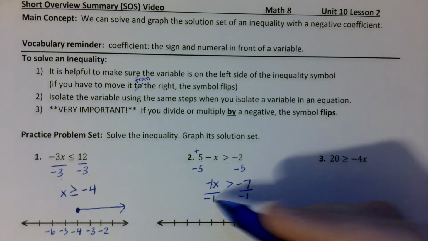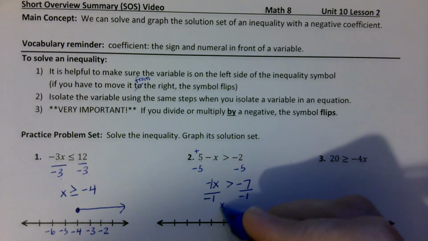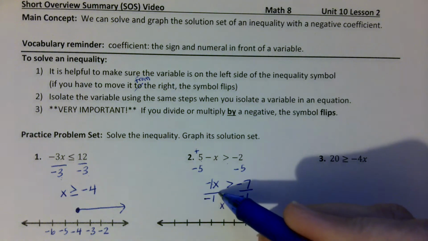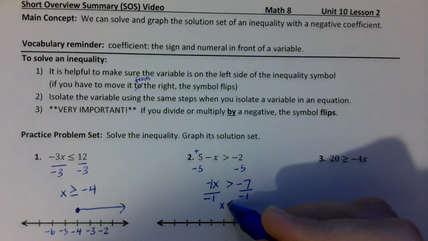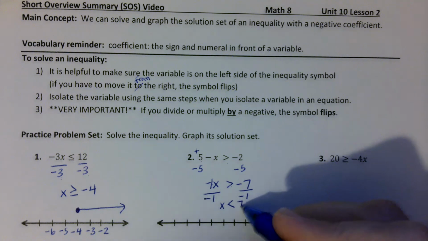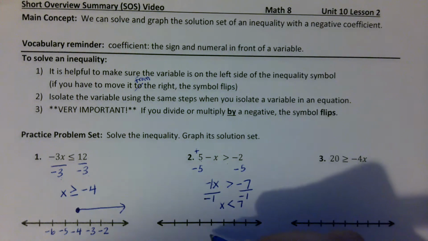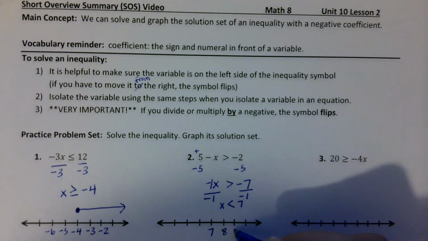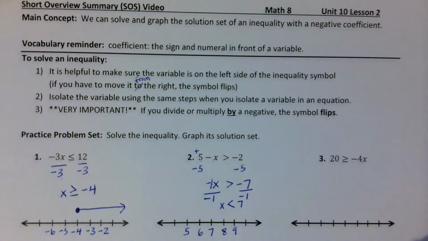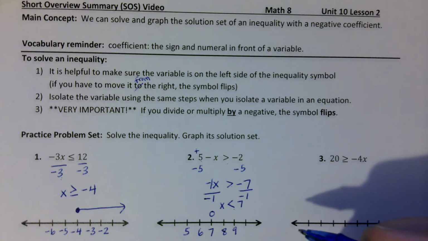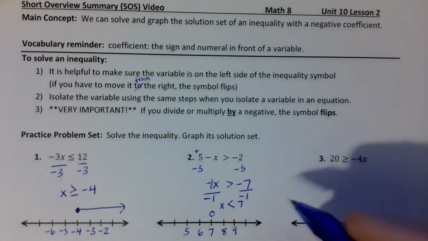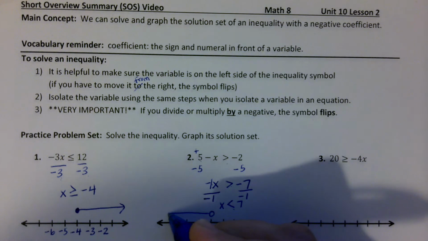So any number divided by itself is 1. We have x, and since I divided by a negative, I need to flip the symbol. X is less than positive 7. I have 7 here, a few numbers to the right, a few numbers to the left. This is an open circle because this does not have an equal sign, and all the numbers that are less than 7 would be to the left.